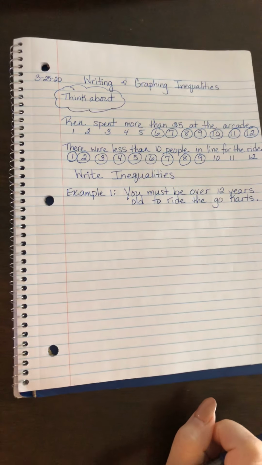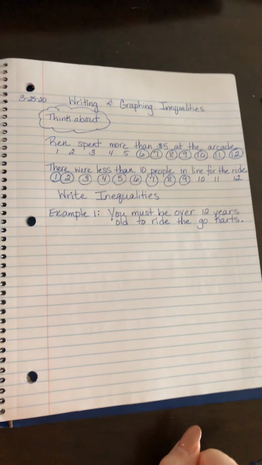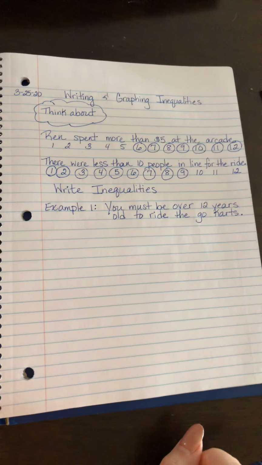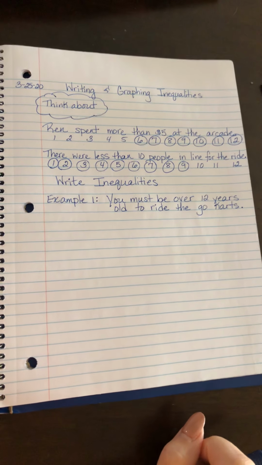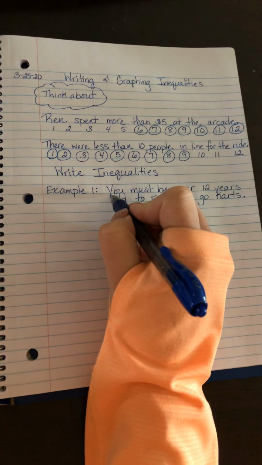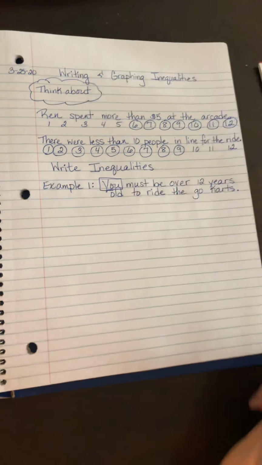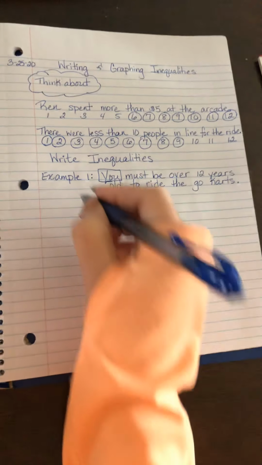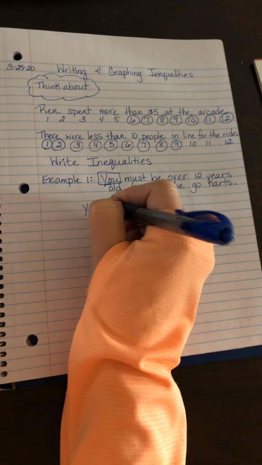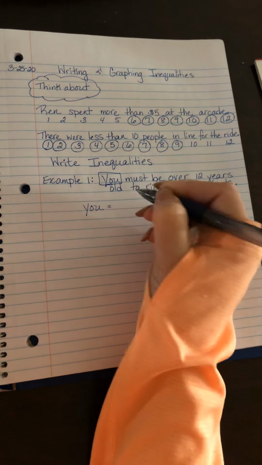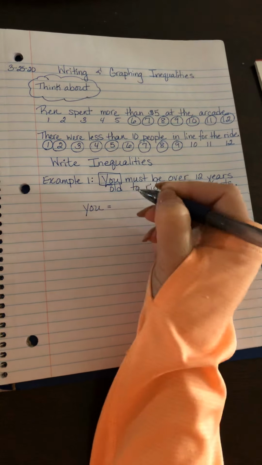So in the sentence, you must be over 12 years old to ride the go-karts, I have to think about you, okay? Well, you can be anybody, right? So I'm going to put a box around this. And I'm going to say, well, you equals anyone, right?